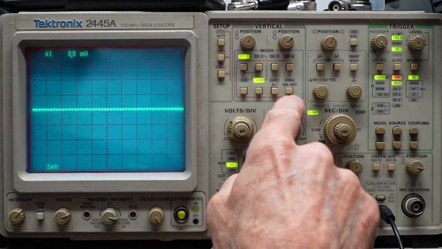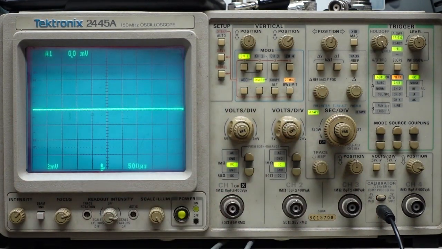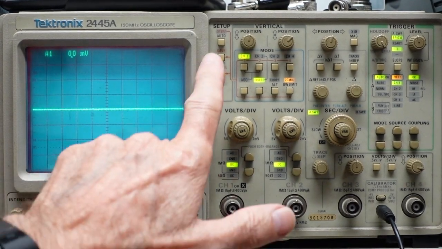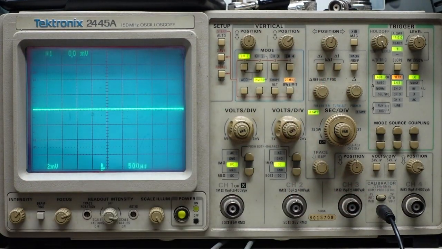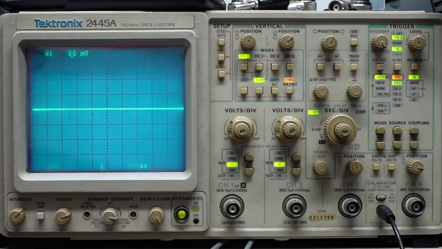But if you limit your bandwidth, you get a much sharper, more defined trace. And if you're working on an audio amplifier, you don't need 150 megahertz, you don't need 20. So this will help lower noise. So that's pretty much all I want to tell you about the special functions, if you will, that you can do with pretty much any oscilloscope.